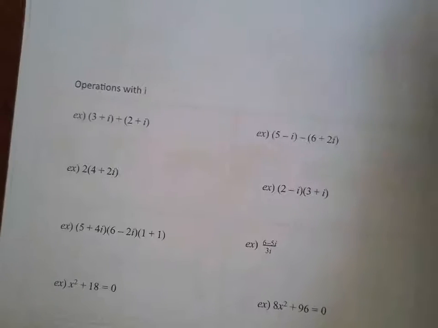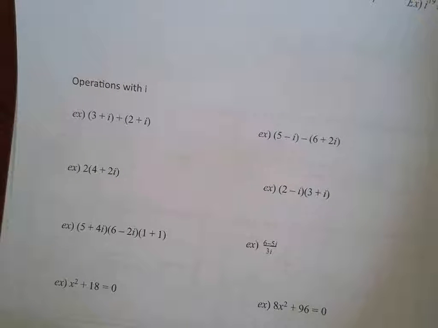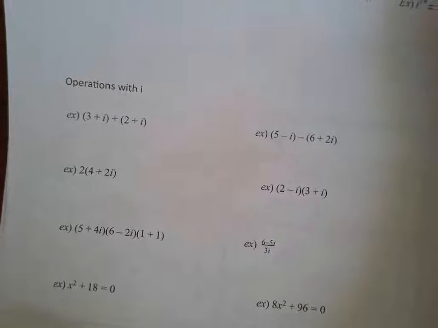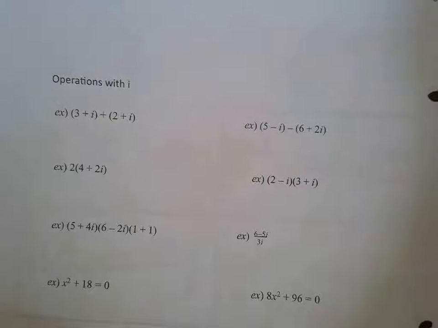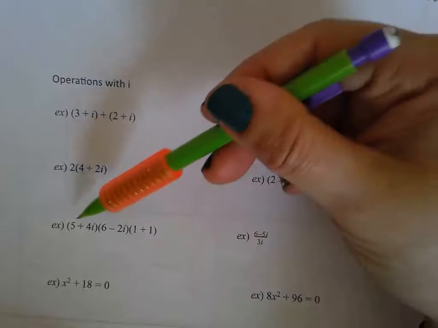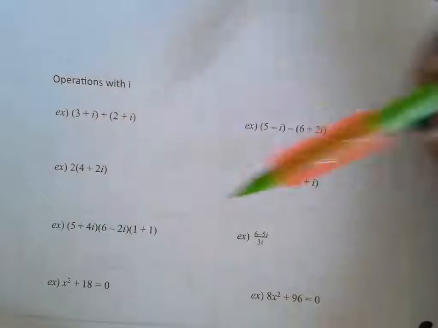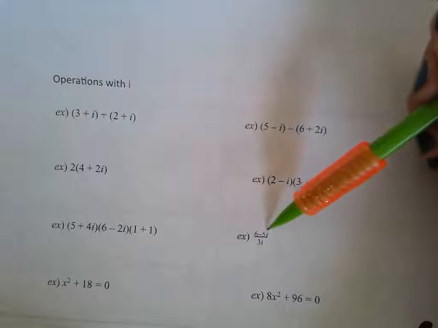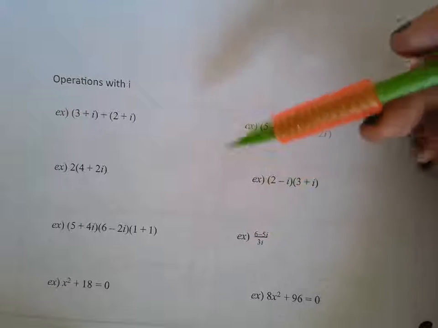Also down here, operations with i. These also can be all done in your calculator, or you can combine like terms, because you can do a lot of them mentally. When you get down here, you have to do some foiling. This also takes some foiling. You can put this one in your calculator or multiply by the conjugate.